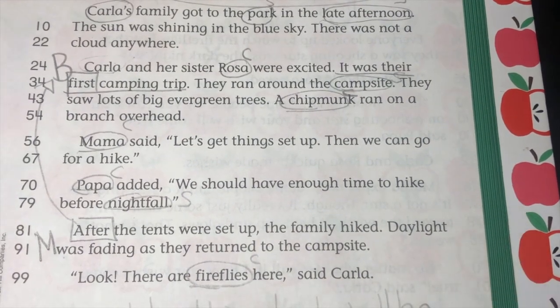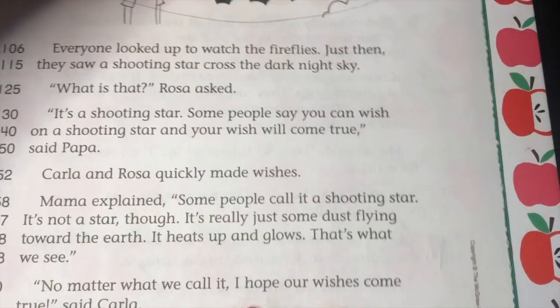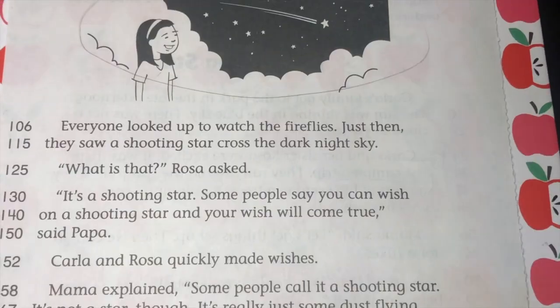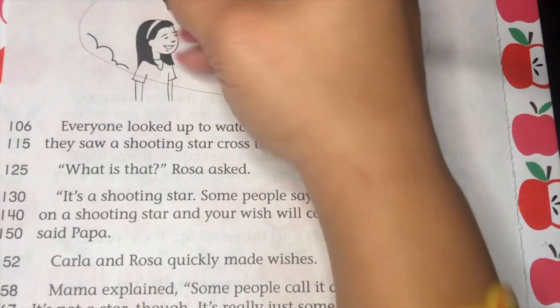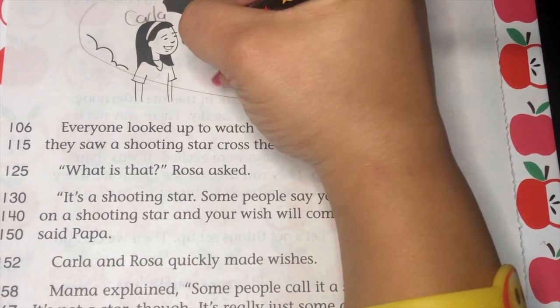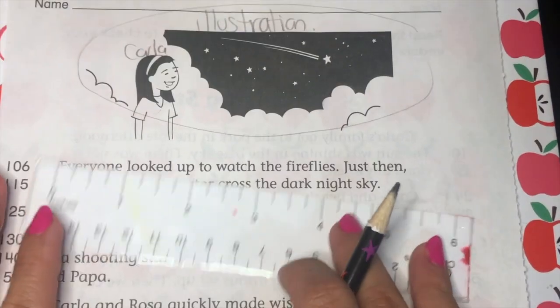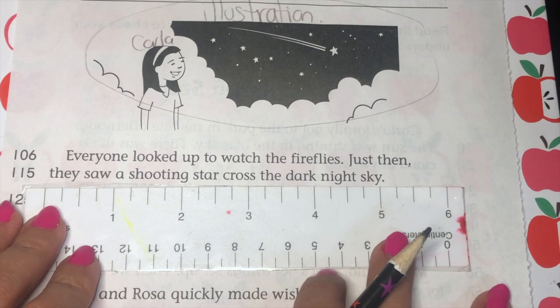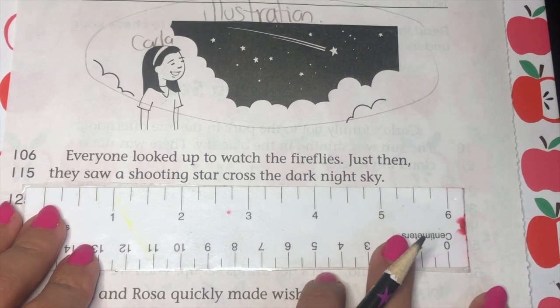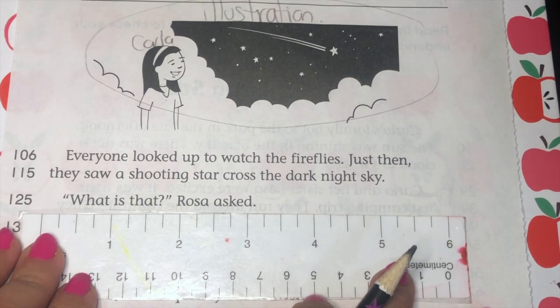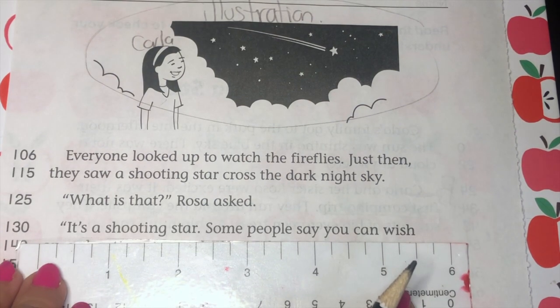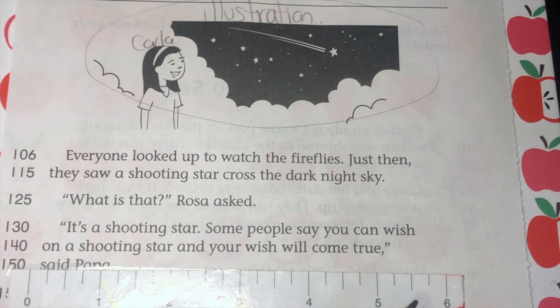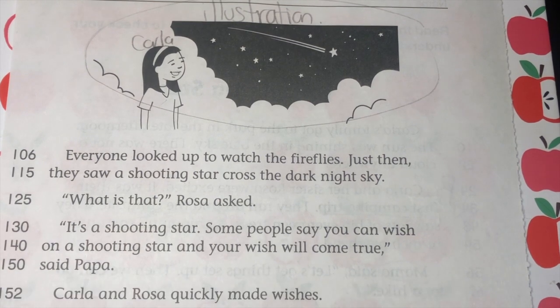Look, there are fireflies here, said Carla. Now let's flip over. Wow, look how happy Carla looks. This is probably Carla. She looks happy to see the shooting star. Everyone looked up to watch the fireflies. Just then, they saw a shooting star across the dark night sky. What is that? Rosa asked. It's a shooting star. Some people say you can wish on a shooting star and your wish will come true, said Papa. Carla and Rosa quickly made wishes.